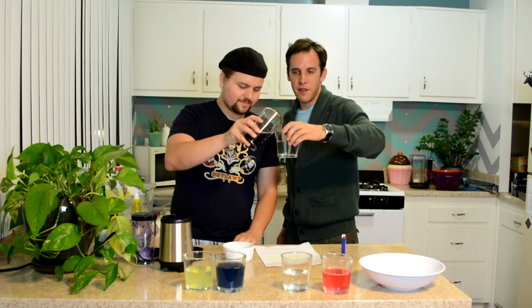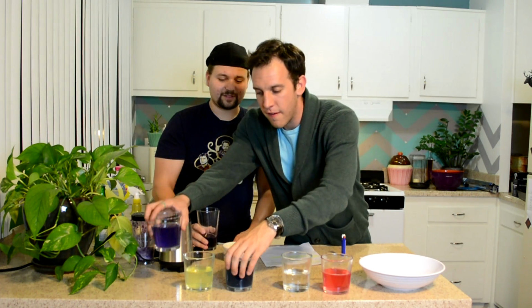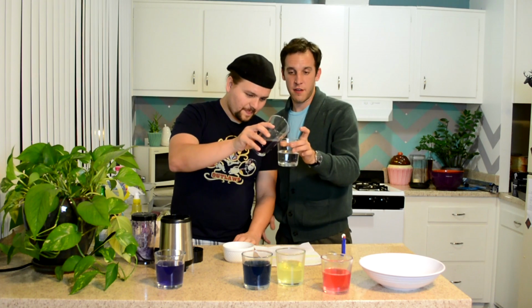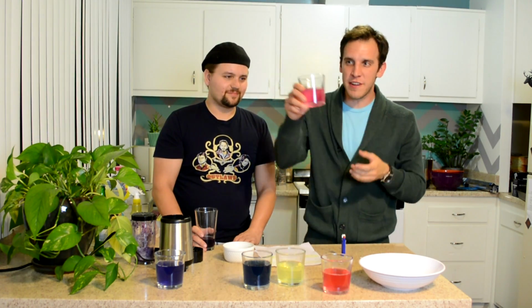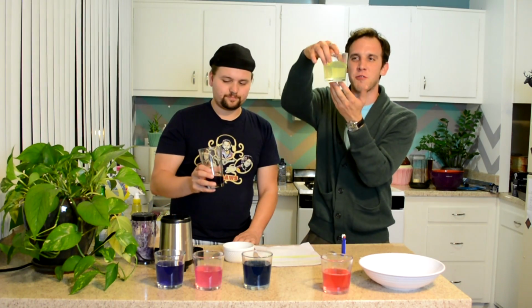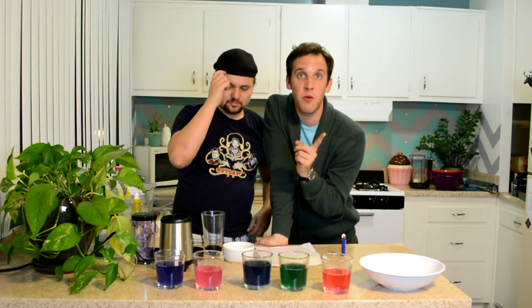Let's try another one. Oh, what color do we have now? We got purple. Let's try this one. Ooh, what is it? It's an acid. You know, because look how bright the pink is. Now this see-through liquid, wow, it's not so clear. There's a little bit of a yellowish tint. But let's see if we can tell if it's an acid or a base based on our cabbage juice. Whoa, I'm all about that base. That's right.